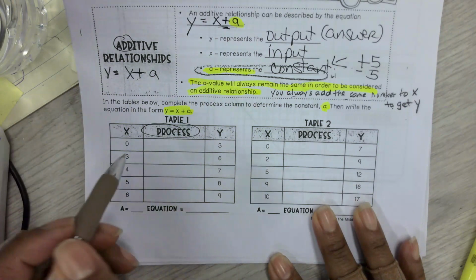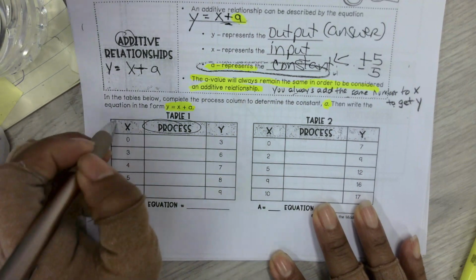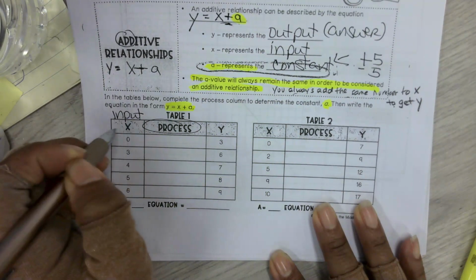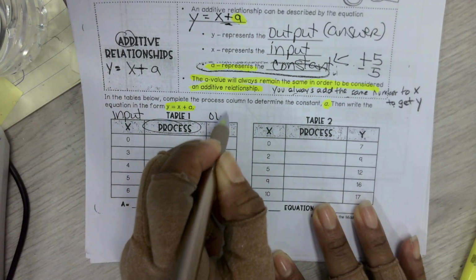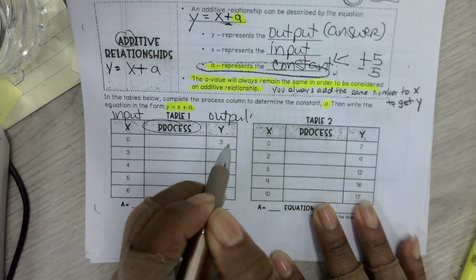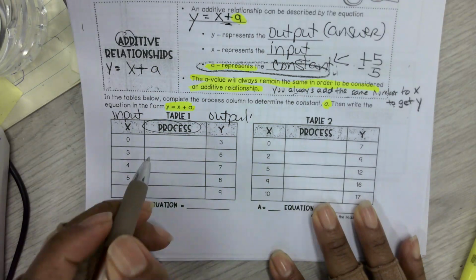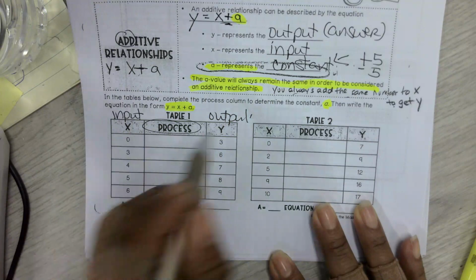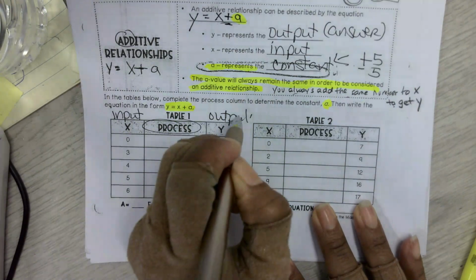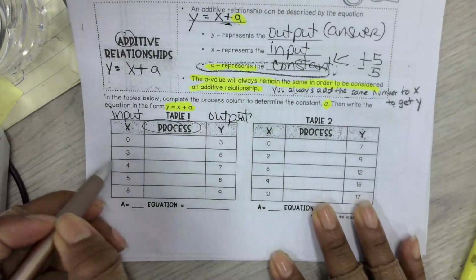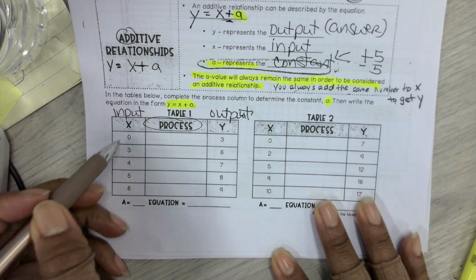Okay? So first thing we do is we write down input, because we have to remind ourselves that input is the x and the output is the y. The output is the y. Now, we first want to look at the x and say, what's going on here?